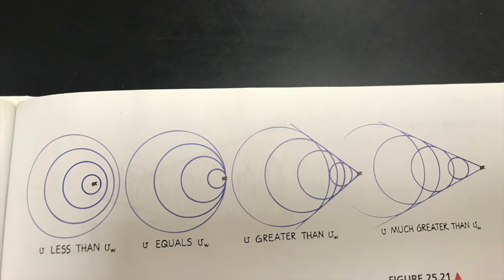In the second image, the speed of the bug equals the speed of the wave, and again, a bow wave is not produced. For the images on the right, the faster the speed of the bug, the more narrow the angle for the bow wave.